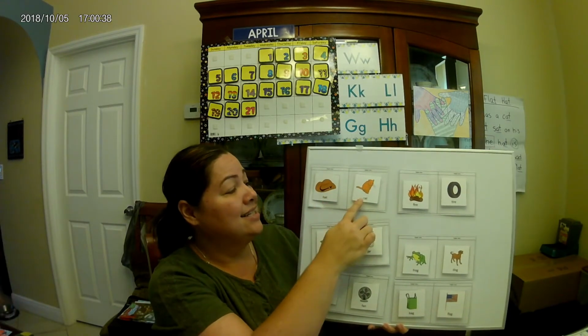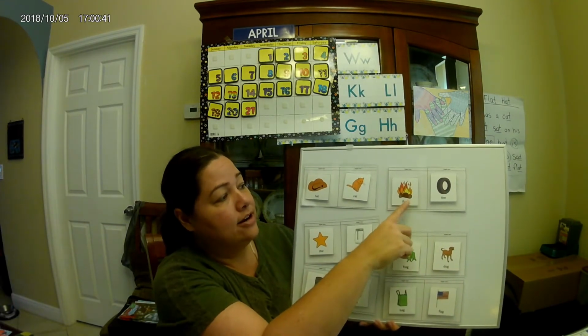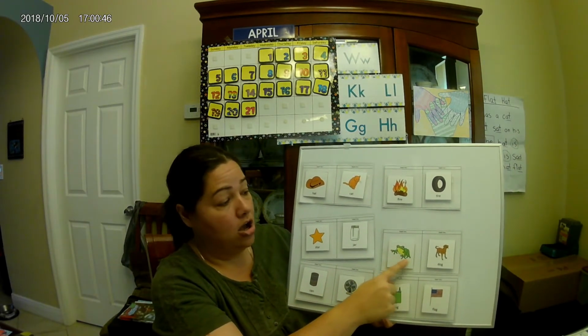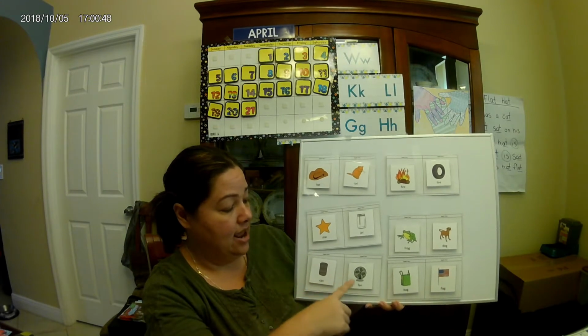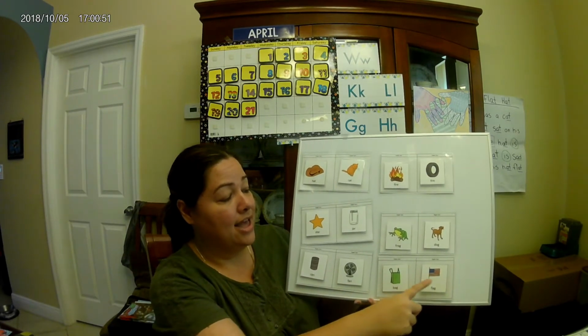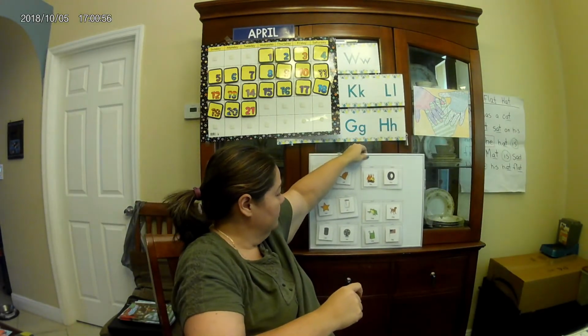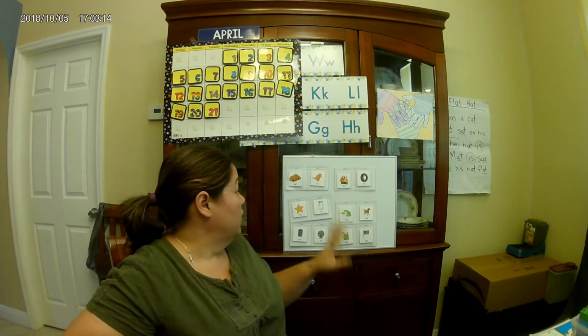So we have hat and cat, fire, tire, star, jar, frog, dog, can, fan, bag, flag. All right, good job with the rhyming words. Now you can always practice writing those words down, which is great practice for your writing, because you need to practice writing your letters and recognizing words as well. So, good job. All right, so next thing we're going to do is some math.